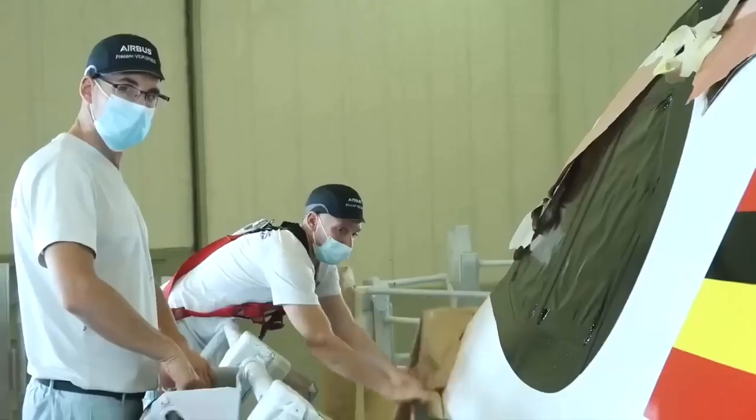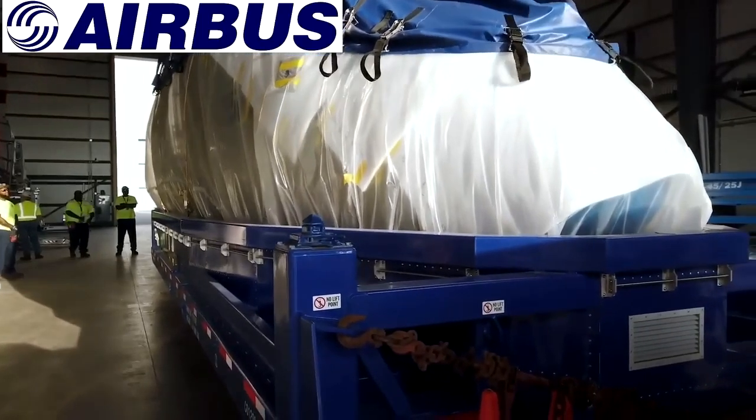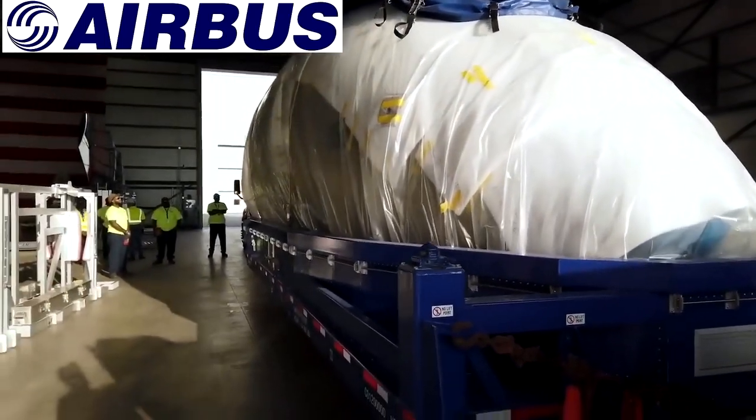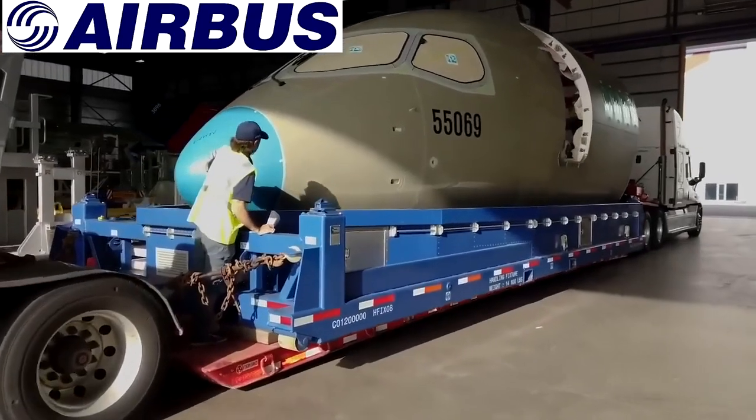Using thrust from the engines and airflow around them, wings are able to create enough lift to propel the aircraft upwards, the key idea of aerodynamics. In addition to just the metal structure, wings also feature components such as flaps and slats, to further aid with lift.